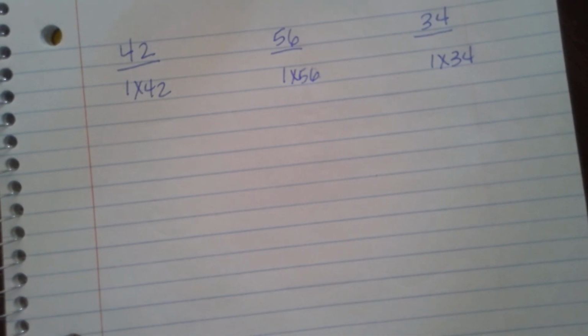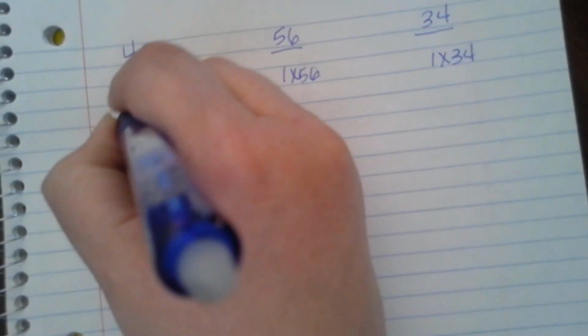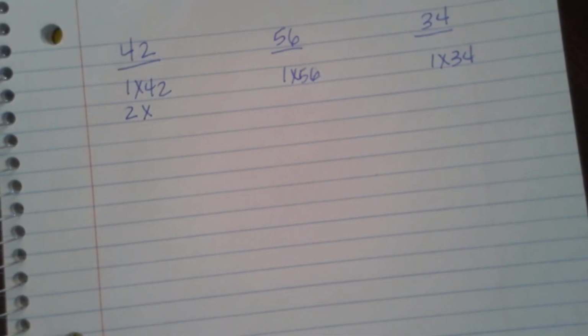So, for number 42, let's walk on through now. We started with 1 times 42. So my next number I'm going to look at is a 2. Can I divide 2 into 42? Yes. 2 is a factor of 42 because it is even. So as soon as I notice that the number is even, I know that 2 is a factor.